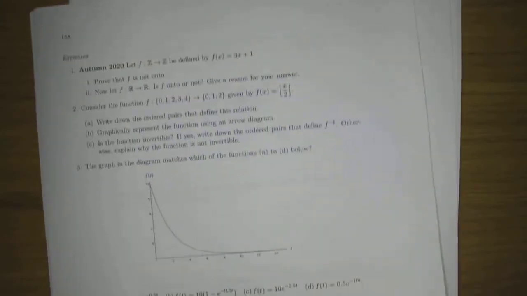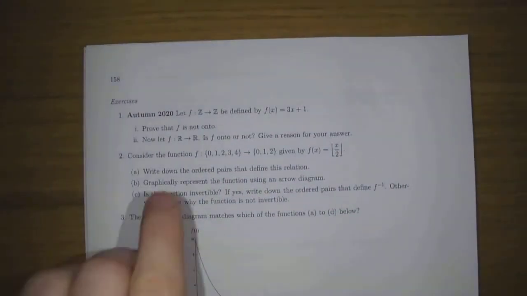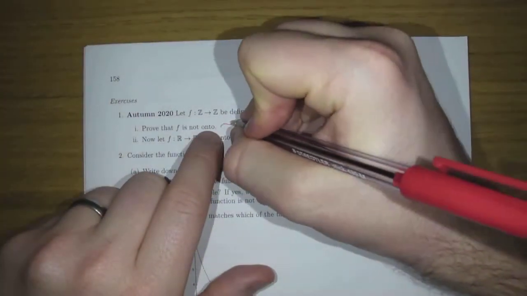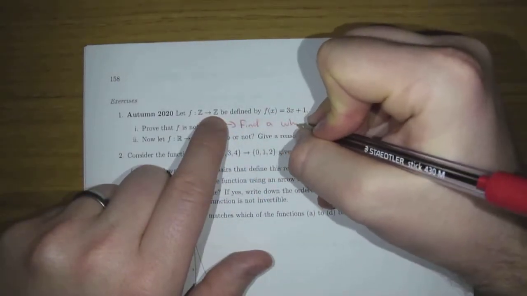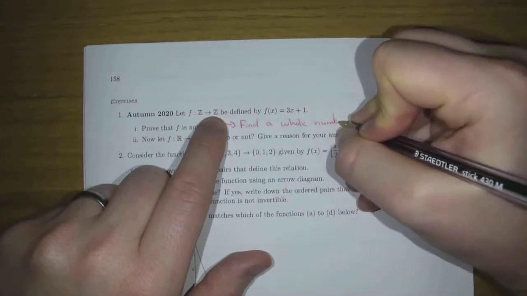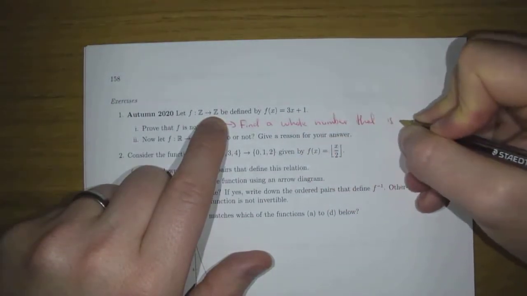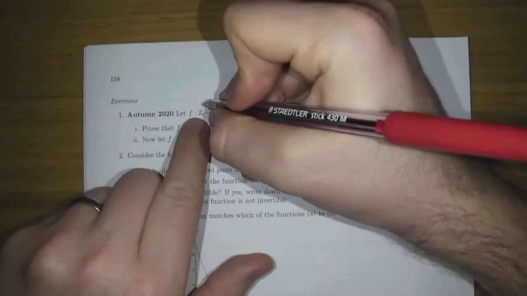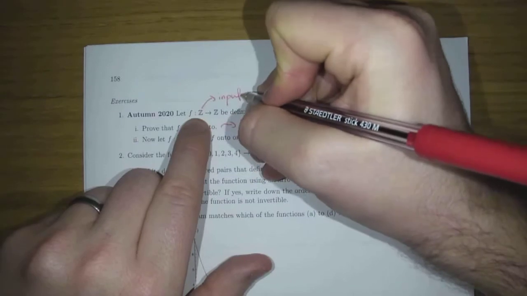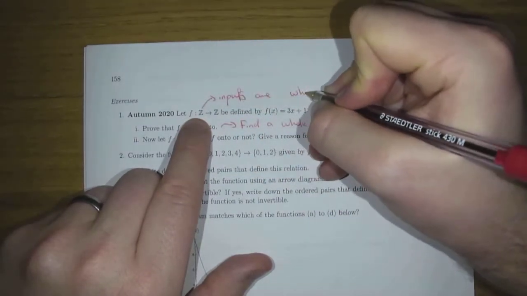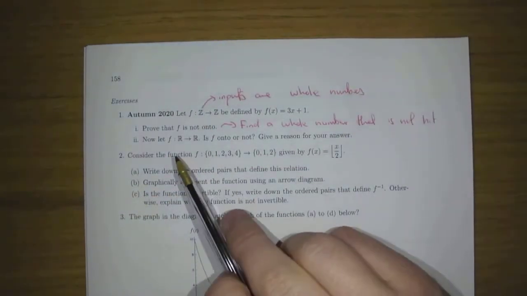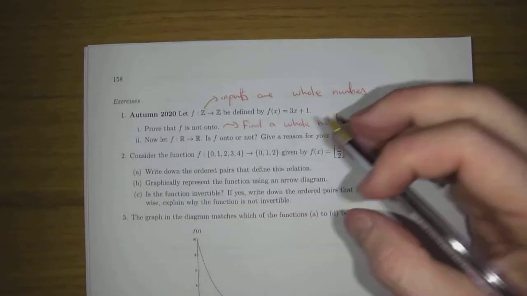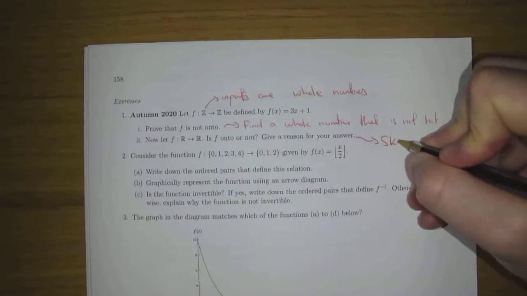And that's pretty much all these examples. So now we'll go through, there's a lot of exercises here, which are good exercises for functions as well. We'll go through them. So prove that f is not onto. Probably the best thing here is to find a whole number that is not hit. Now note that the inputs are whole numbers as well. Okay, now let f go from reals to reals. Is it onto or not? I recommend you sketch the graph.